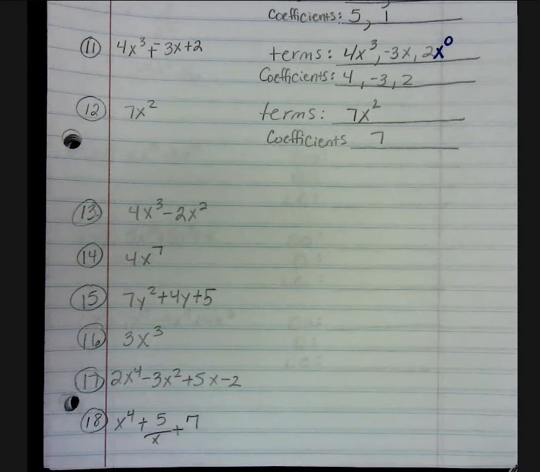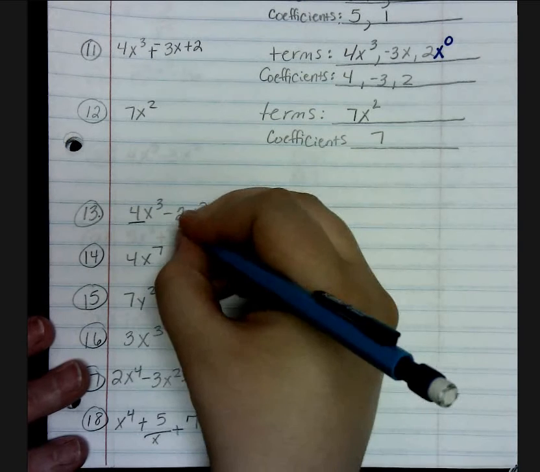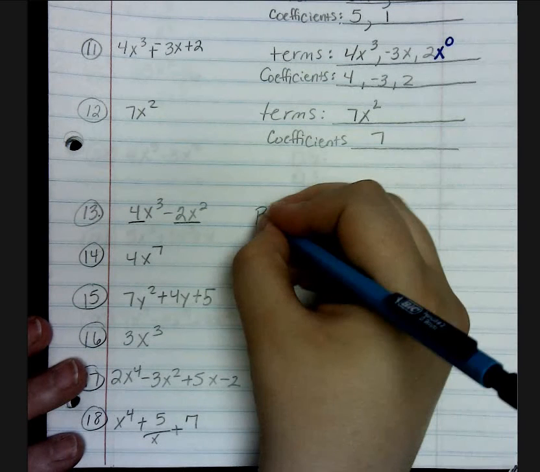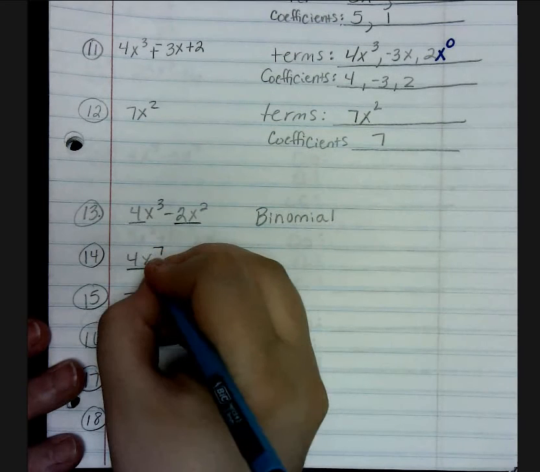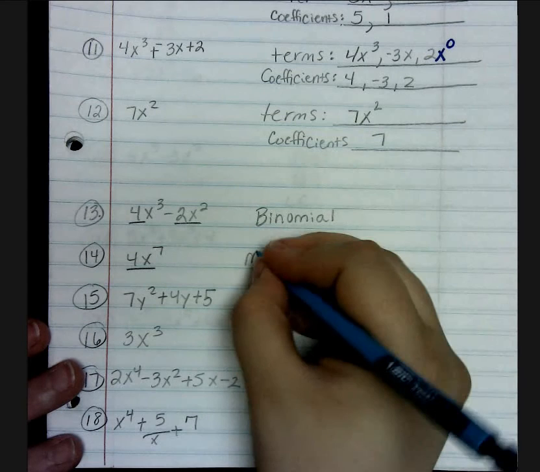So for numbers 13 through 22, they're asking us to classify each polynomial as a monomial, binomial, or trinomial where possible. A monomial is when you have a polynomial with one term. A binomial is when you have a polynomial with 2 terms. And a trinomial is when you have a polynomial with 3 terms. So here I've got a term here and a term here. So that is a binomial.